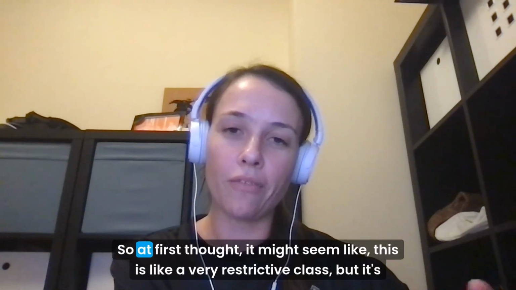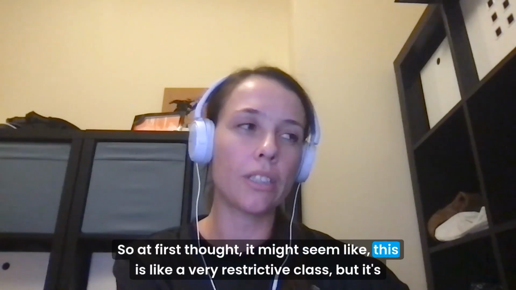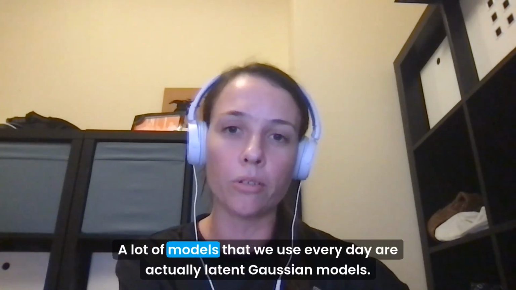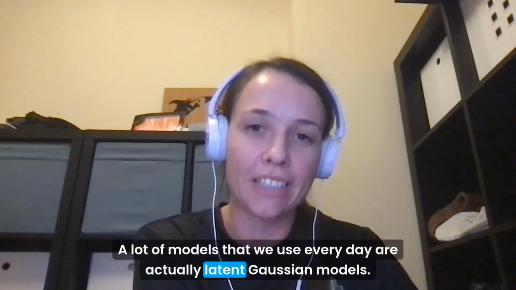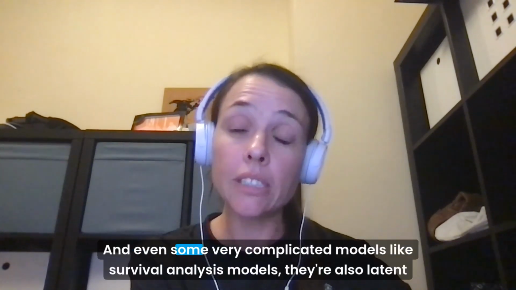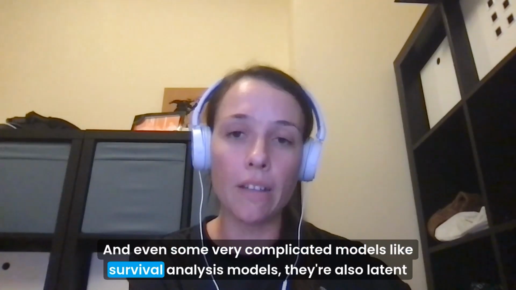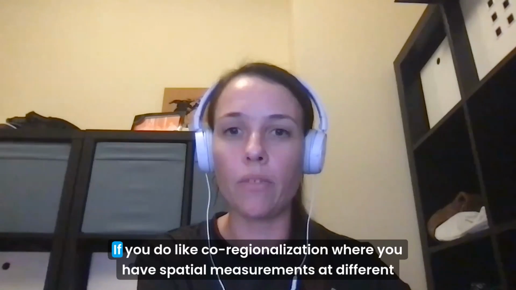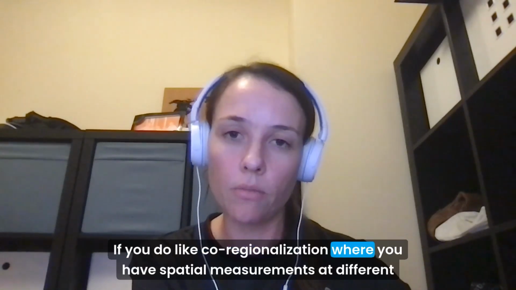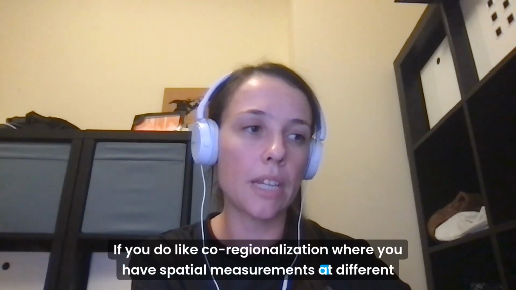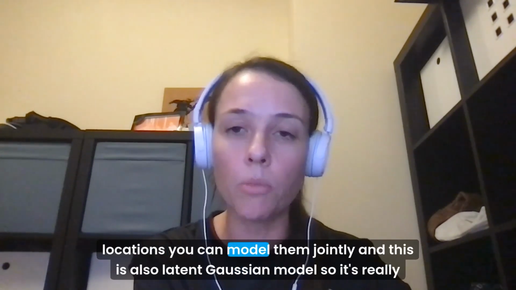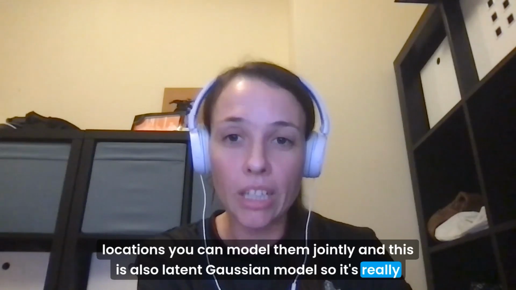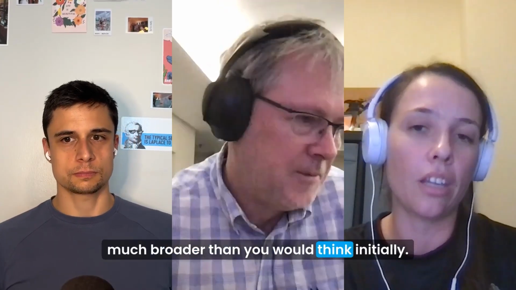At first thought, it might seem like a very restrictive class, but it's actually not. A lot of models that we use every day are latent Gaussian models. Even some very complicated models, like survival analysis models, are also latent Gaussian models, a lot of them. If you do co-regionalization, where you have spatial measurements at different locations, you can model them jointly, and this is also a latent Gaussian model. So it's really much broader than you would think initially.